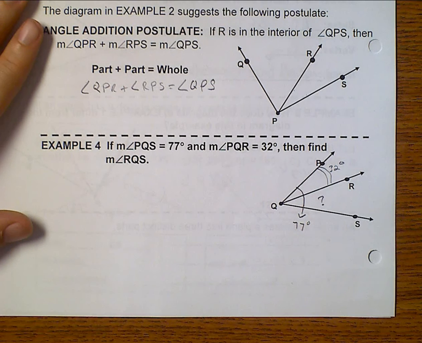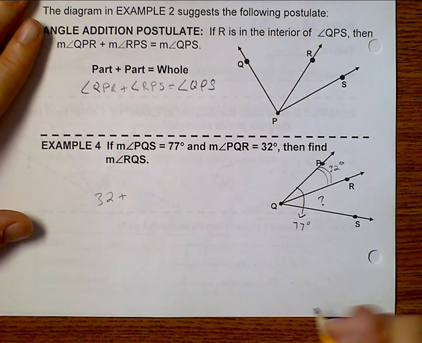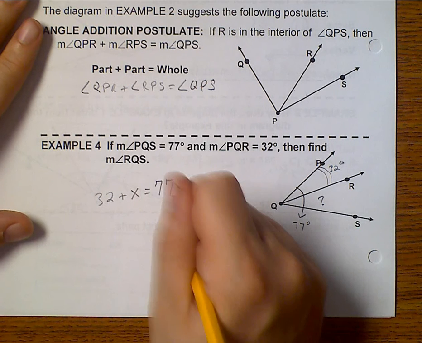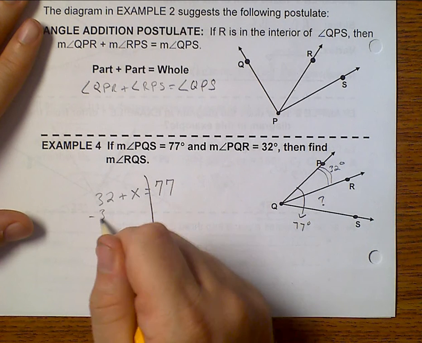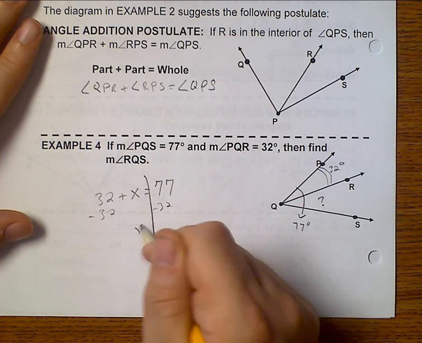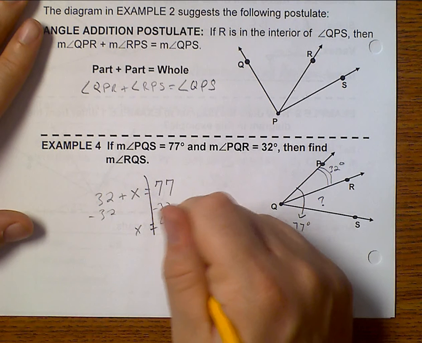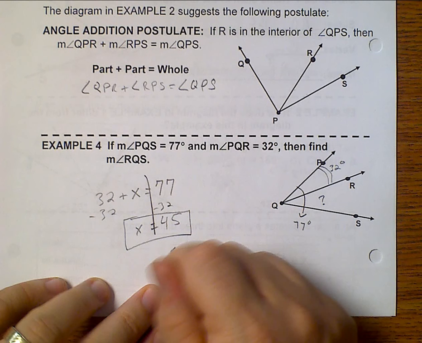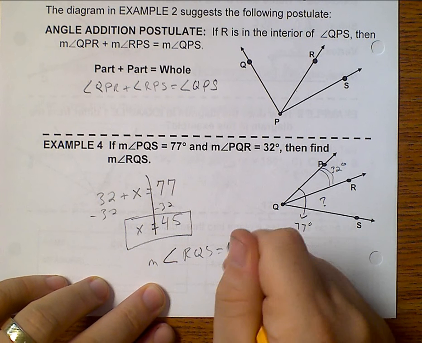Well, this first one plus the second one would equal the large one. Go back to your algebra class, simple one-step equation. And if we do 77 minus 32, we get 45. And so this angle RPS, the measure of that angle, is 45 degrees.